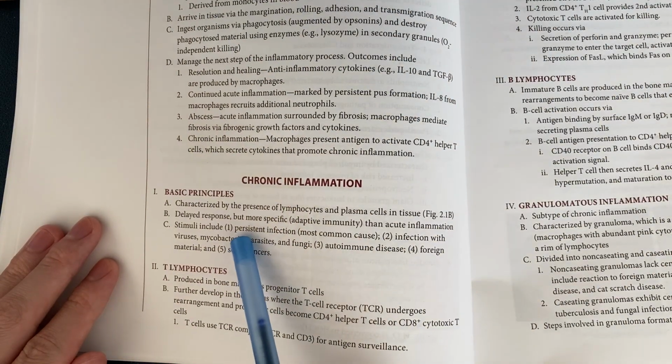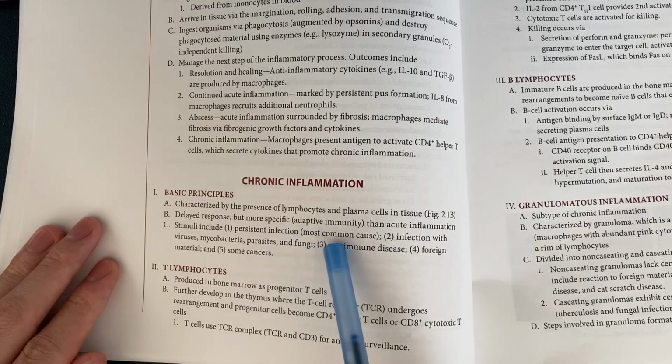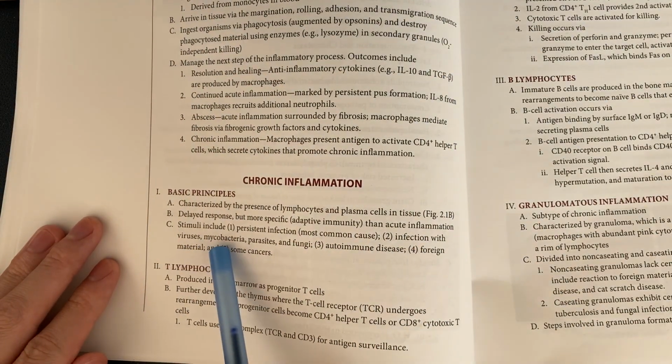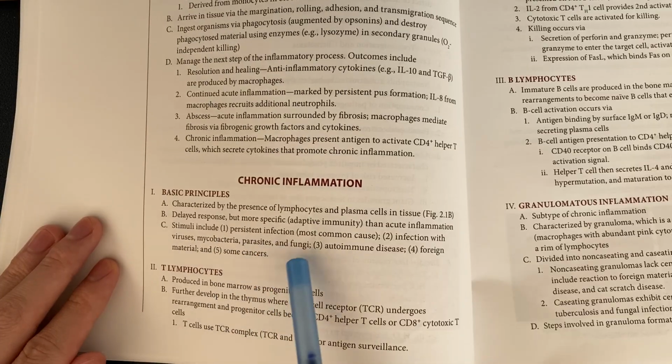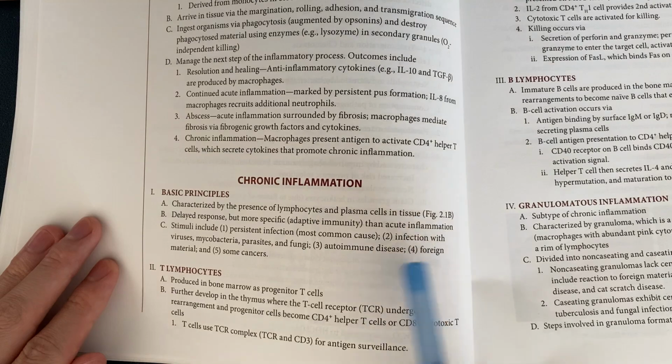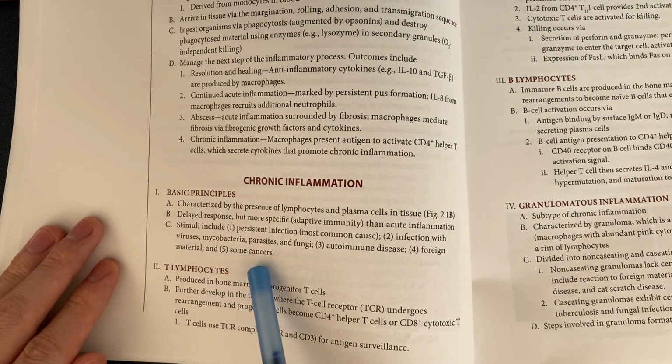So again, they are persistent infection, which happens to be the most common cause; infection with viruses, mycobacteria, parasites, and fungi; autoimmune diseases, foreign material, and then some cancers.